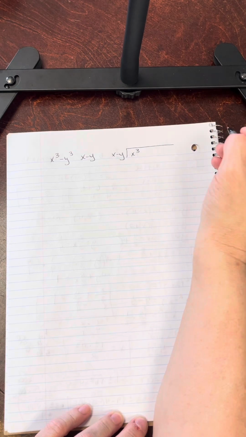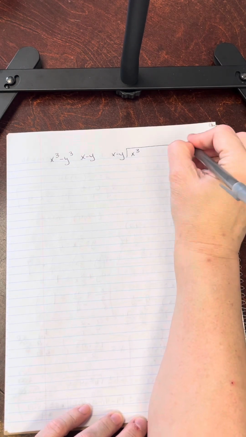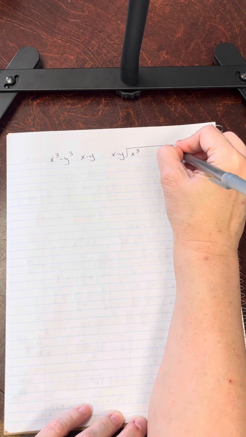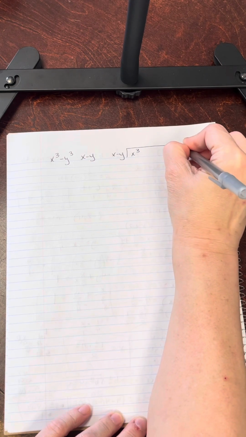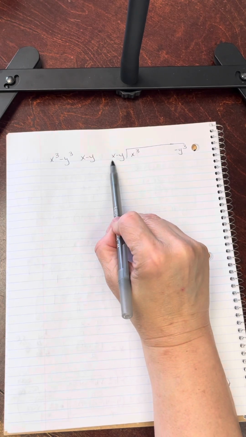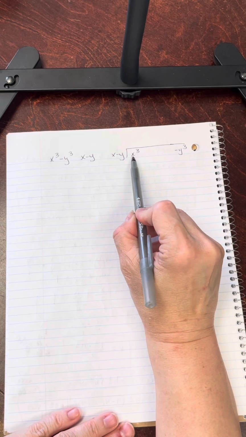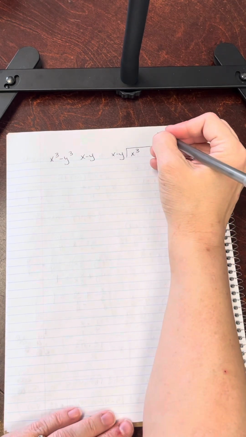And then I don't really know what my middle pieces are, so I would have to leave a gap for those and then end it with the minus y cubed. So as we've done before with the division, you start with the first piece and you compare it with the first piece. What is missing from x to x cubed?